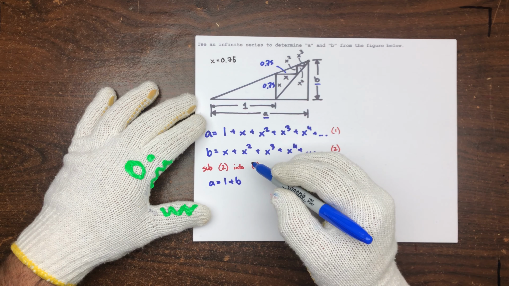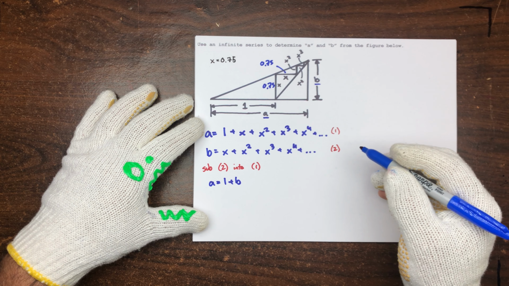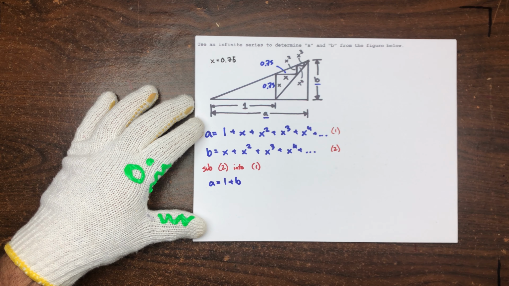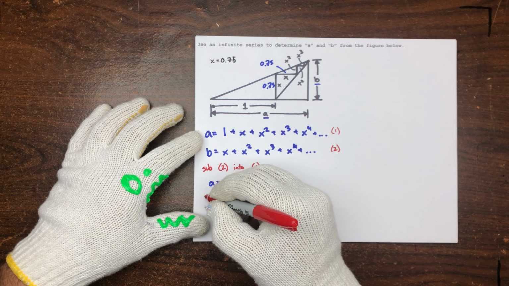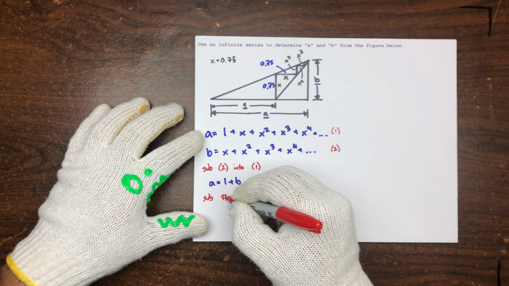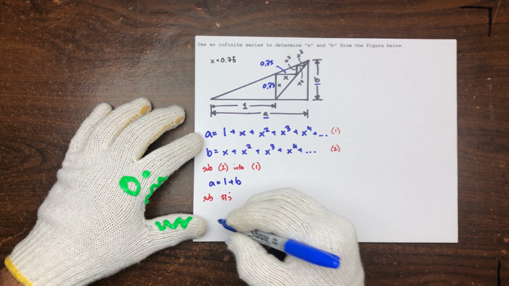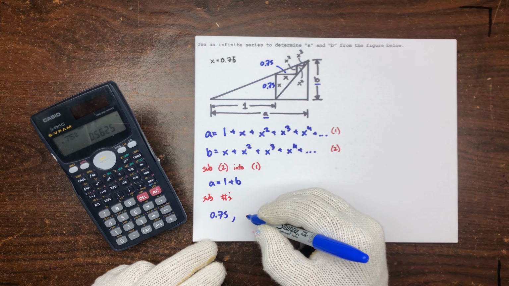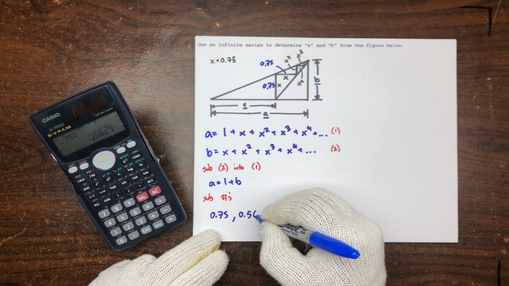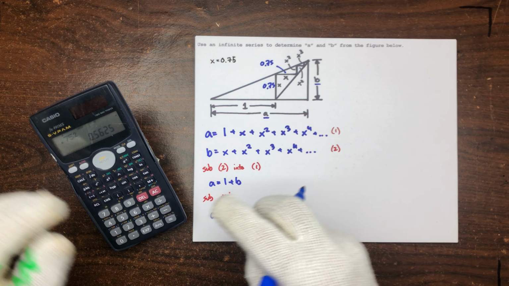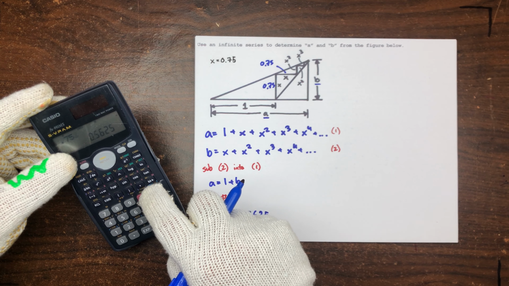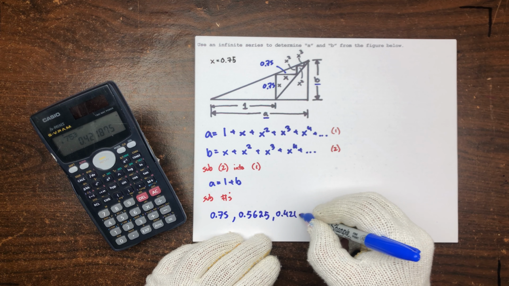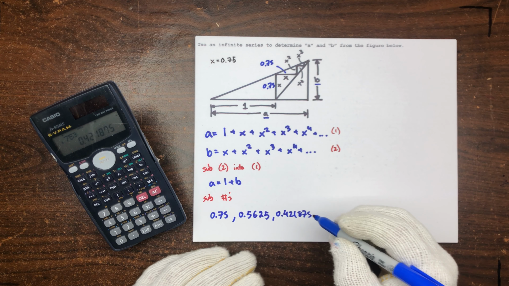Okay, now I need to make an infinite series. So let's substitute numbers. x was 0.75, and the next one was x squared, which is 0.5625, and then we have x cubed, which is going to be 0.421875. These are big numbers.